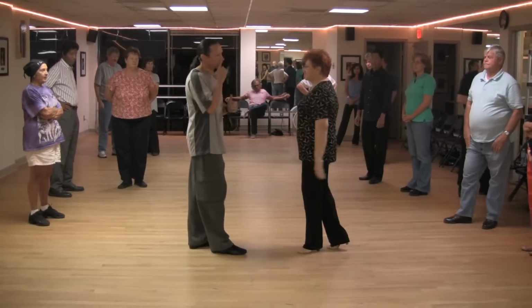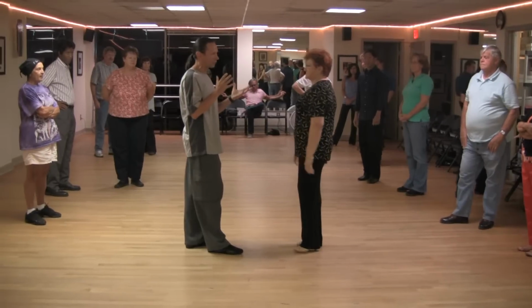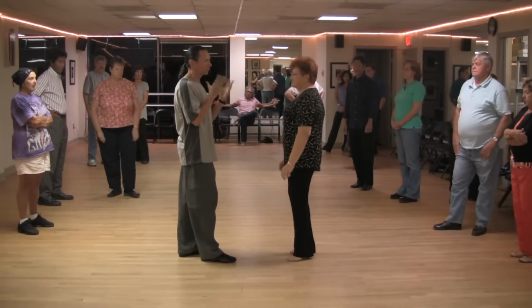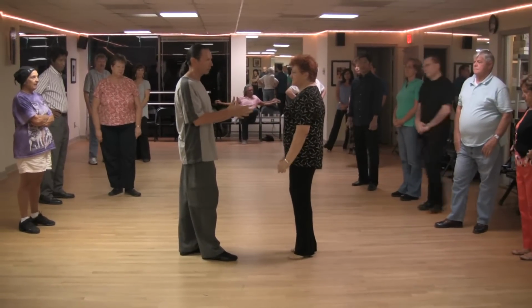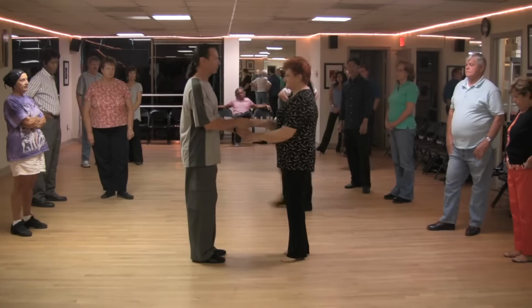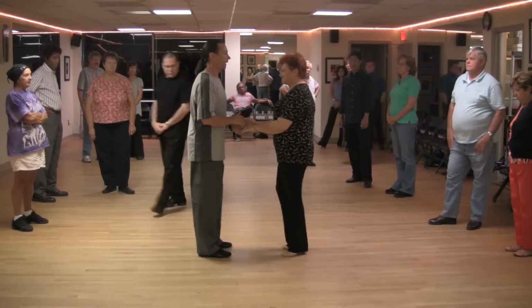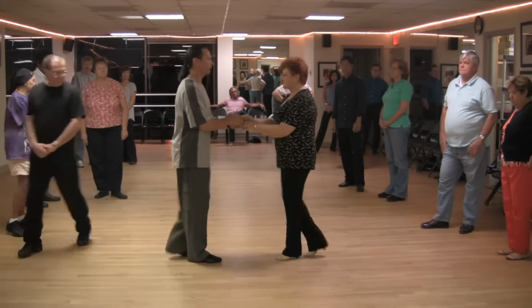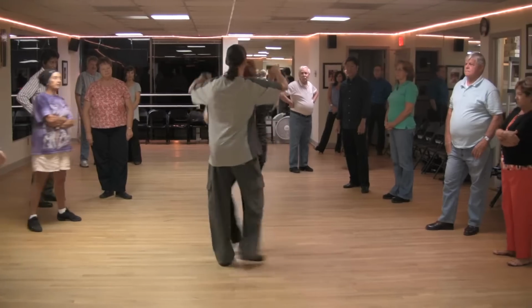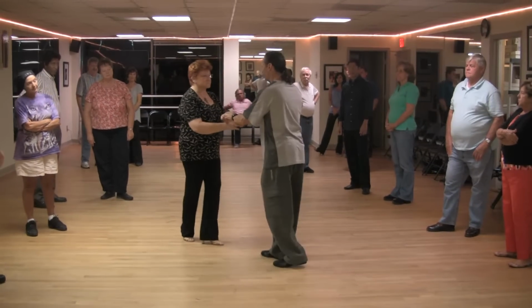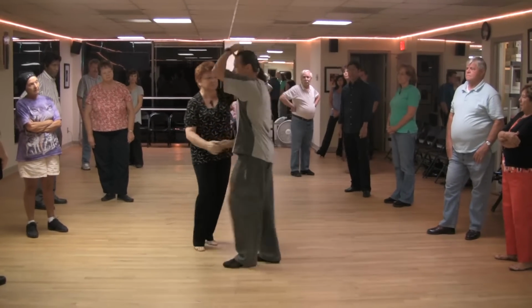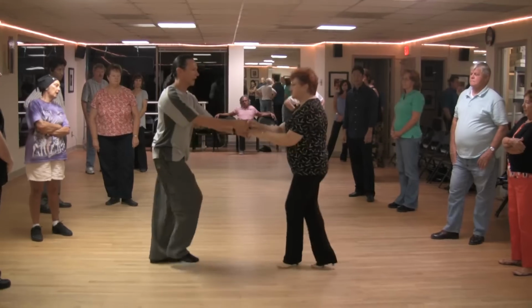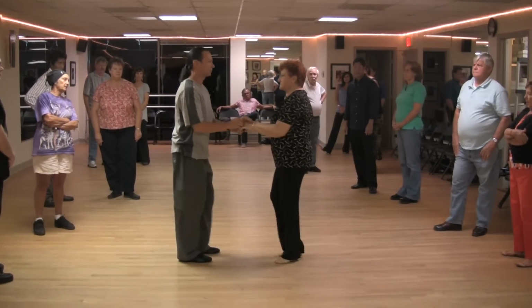Now watch when we get into the turns, how at the end I don't pull away on the rock step, and I have to do the rock step. It's the most important thing in swing, do the rock step. So your hands across. 1, 2, 3, 1, 2, 3. Rock, step. 1, 2, 3, 1, 2, 3. Rock, step. Before I took off. 1, 2, 3, 1, 2, 3. Rock, step. Before I do my basic. Okay? Here we go.